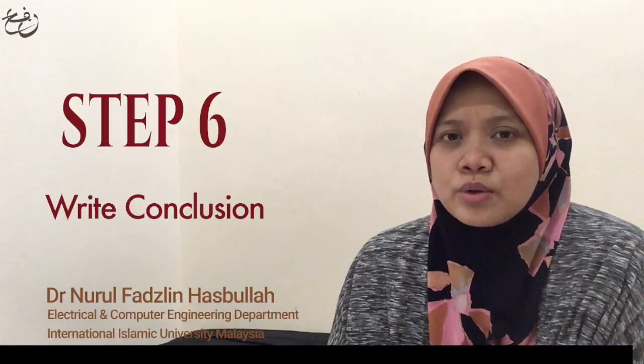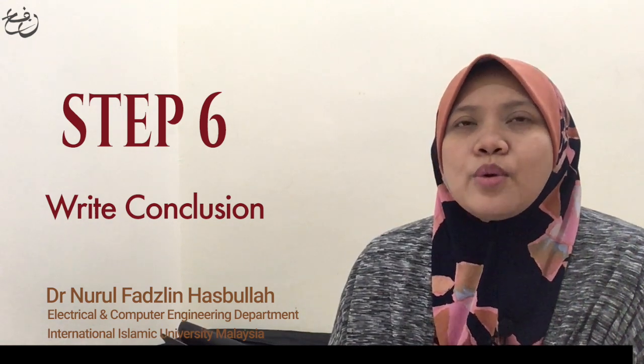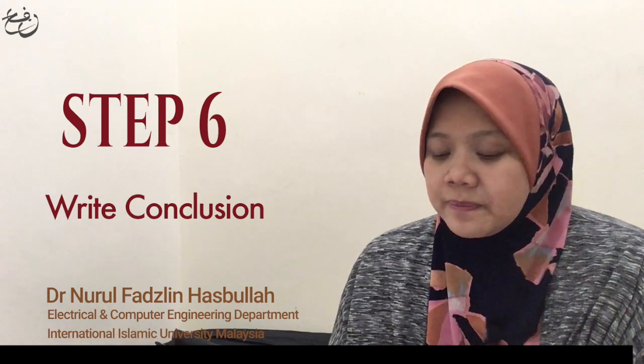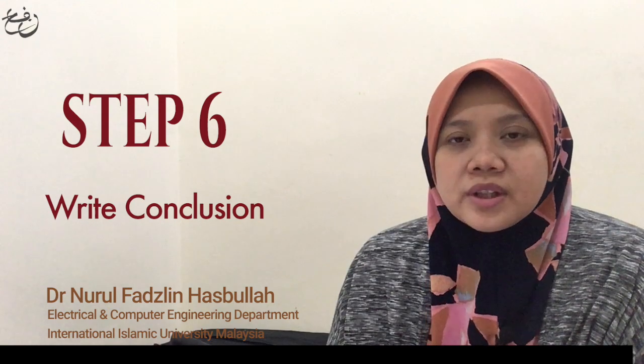Step 6, you will write the conclusion. You don't start with the introduction first. So you write the conclusion, so you know what the conclusion of the paper is based on the results and discussion. Then you can discuss the conclusion with your supervisor. After you finish the conclusion, you already have the parts finished: methodology, result and discussion, and conclusion.